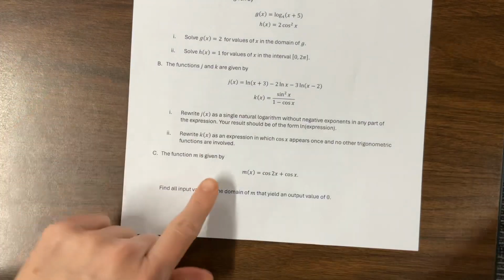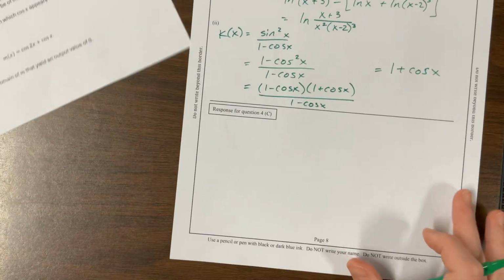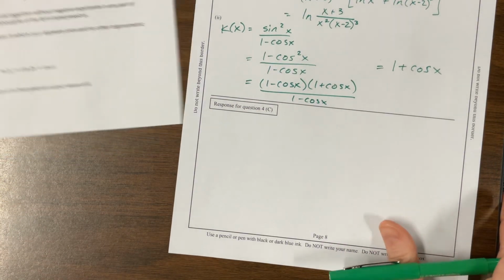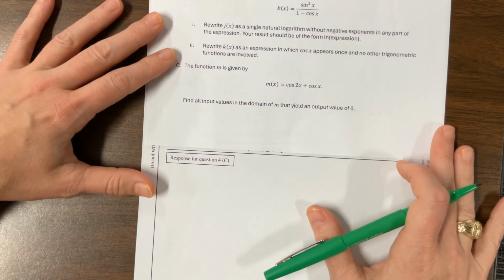Okay, did that answer the question? Rewrite in which cosine appears once, and no other trig functions are involved. It doesn't say only cosine. I mean, there is a 1, but it's not a trig function. This has been my favorite so far. Okay, the next one, but I love trig.